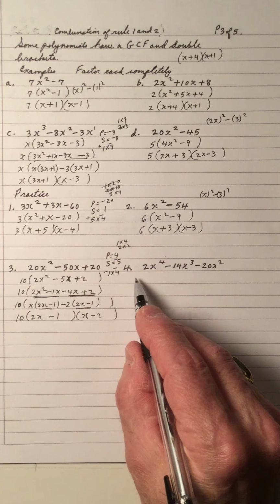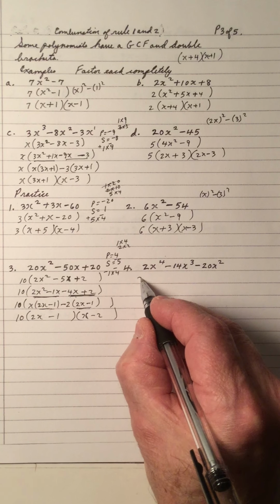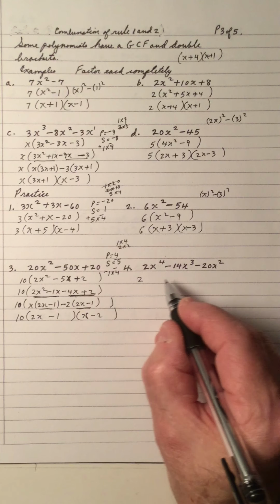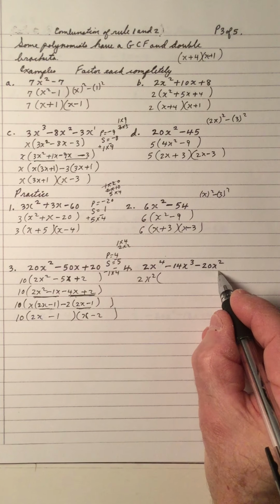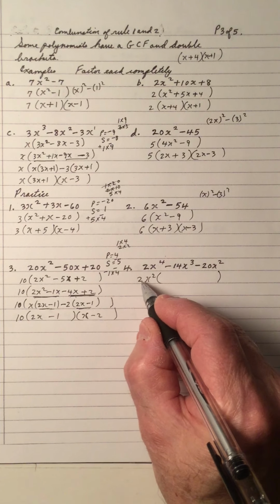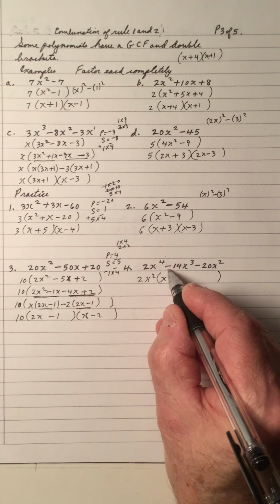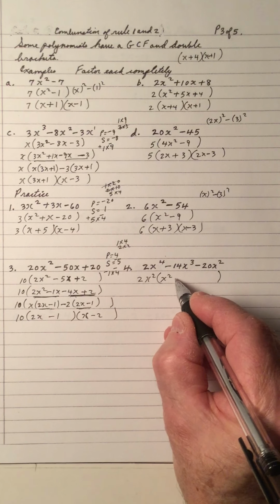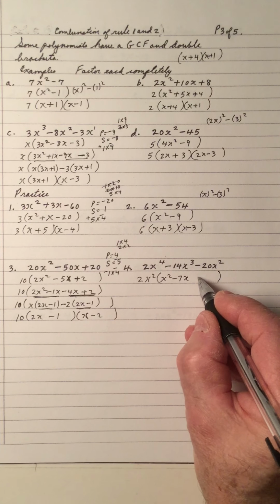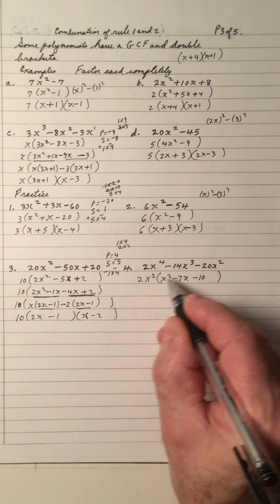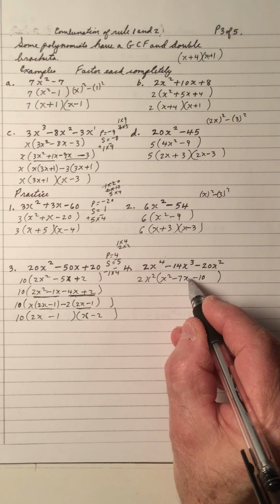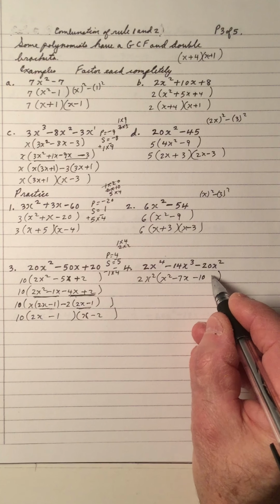And number 4, I see a 2 here, so I have to take a 2 out, because 2 is in 14, 2 is in 20. I see 4x cubed, x squared, I see an x squared. The smallest exponent is in the others. So I see 2x to the 4th divided by 2x squared is x squared. Negative 14x cubed divided by 2x squared is a negative 7x. Negative 20 divided by 2 is negative 10. The x squared divided by x squared, I don't need any x's. So notice you've got an x squared, you've got x to the 1, and then you've got x to the 0, which we don't write down.